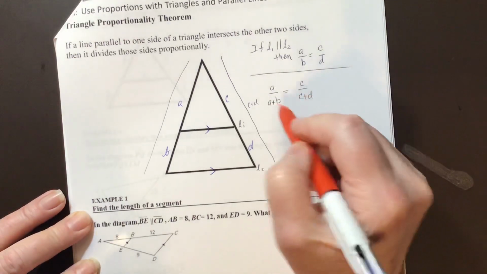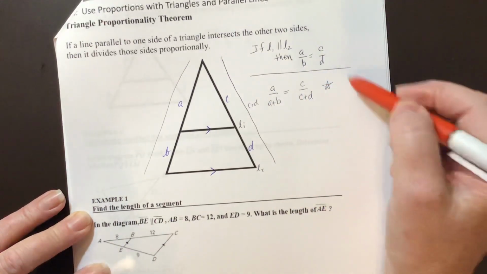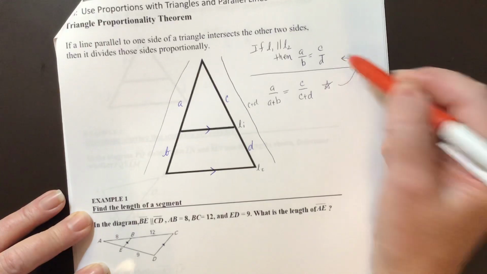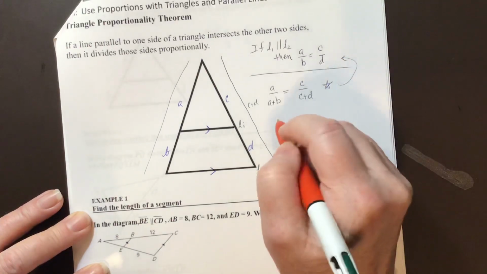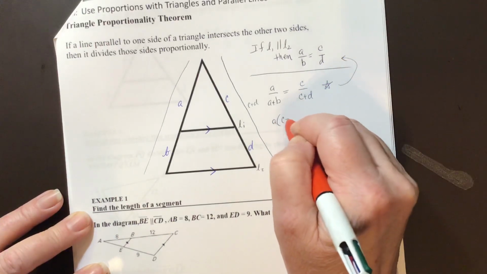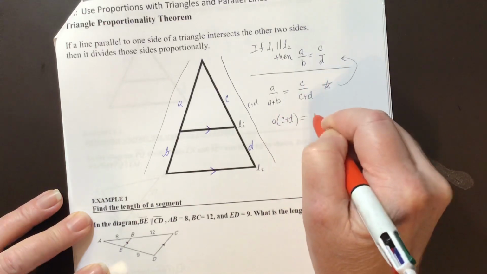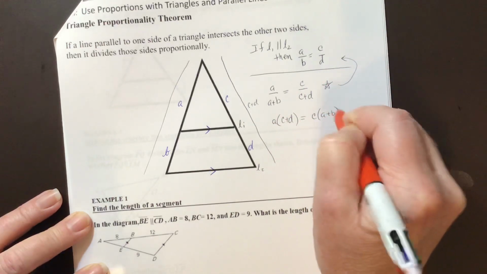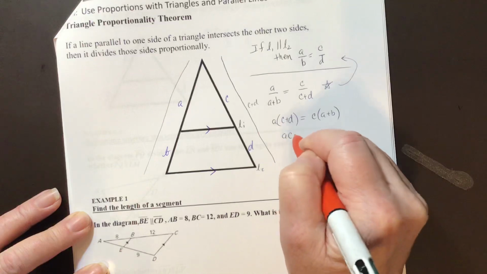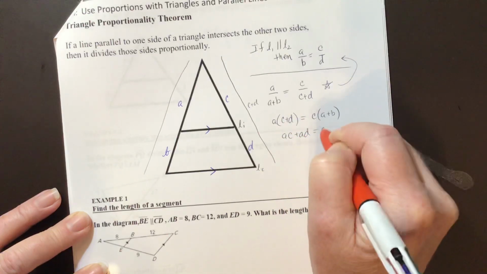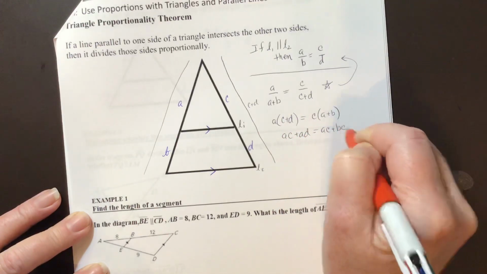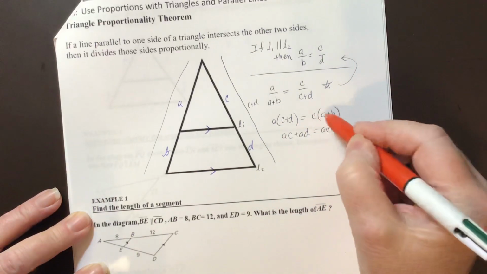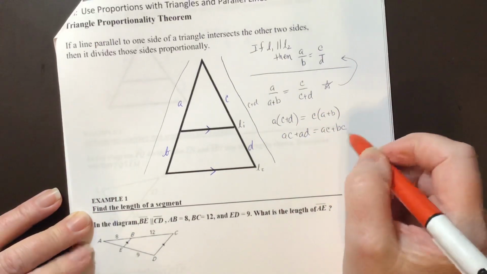Now, from this proportion, we can see that this is true. Now let's just cross multiply and verify. So we have A times C plus D is equal to C times A plus B. So then distributing, we have AC plus AD is equal to AC plus BC. And now when I do this, I always just put my variables in alphabetical order.